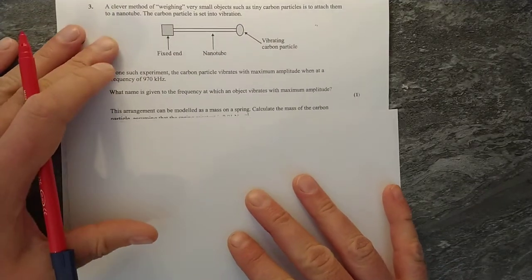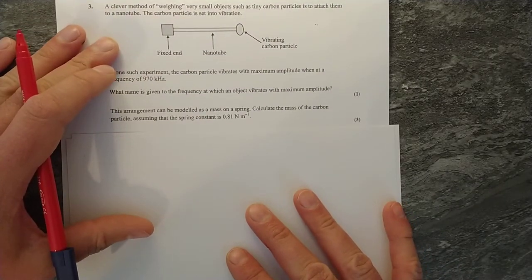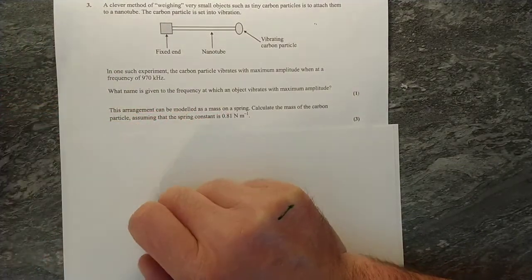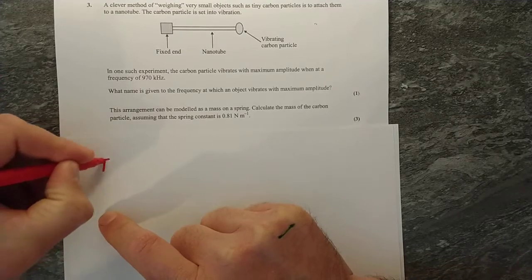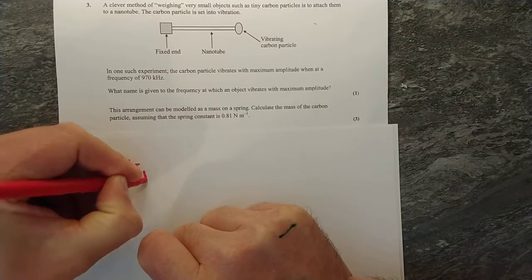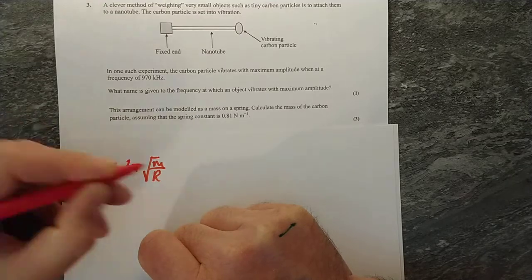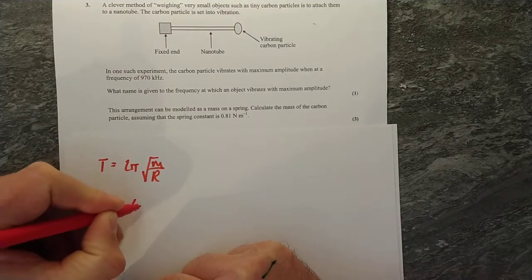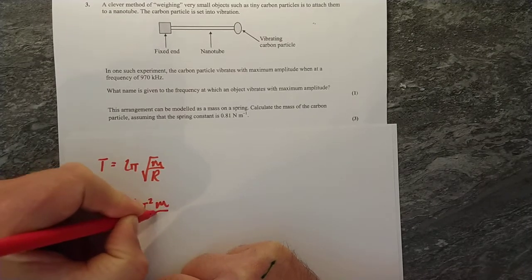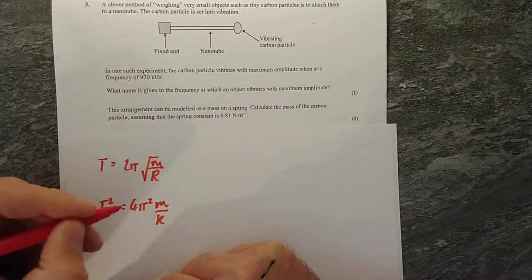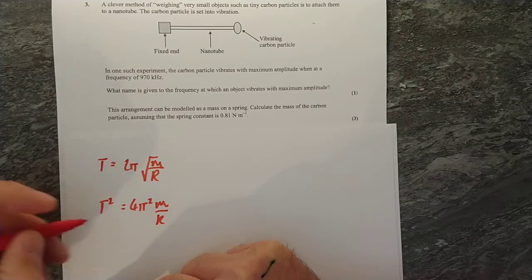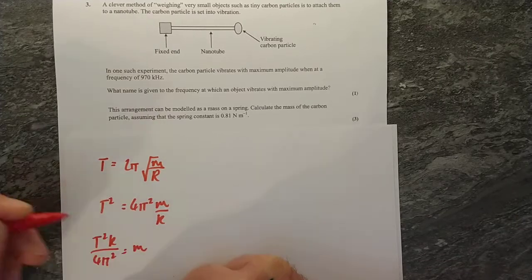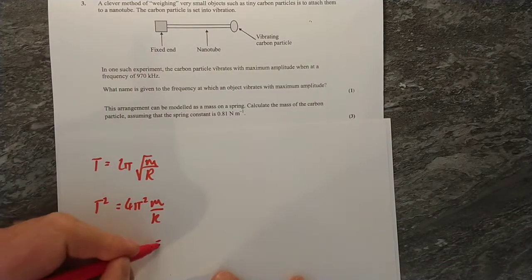To work it out, you use the equation. Here, so this is a mass modelled as a mass on a spring. Calculate the mass of the carbon particle. So mass on a spring, T equals 2 pi root m over k. And we want to work out what m is. So first of all, I'm going to square everything. And we want to work out what m is, so we're going to take T squared k divided by 4 pi squared equals m. I hope you're all showing your working in your answers.